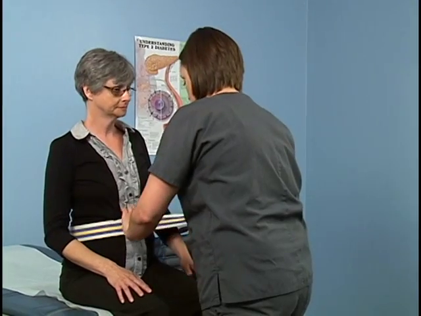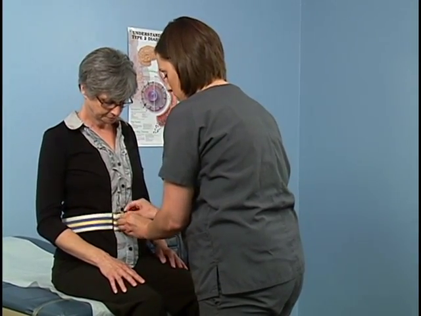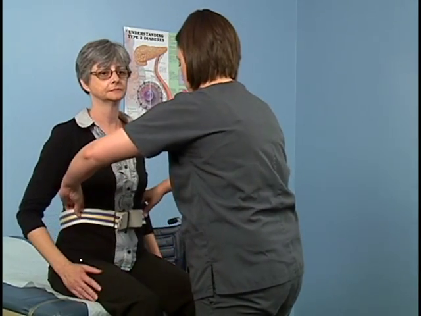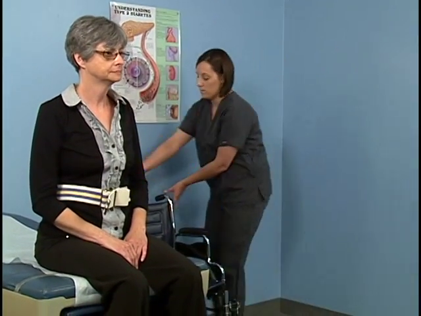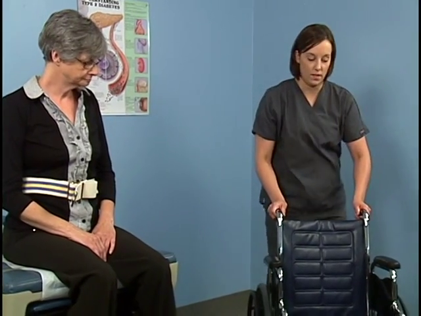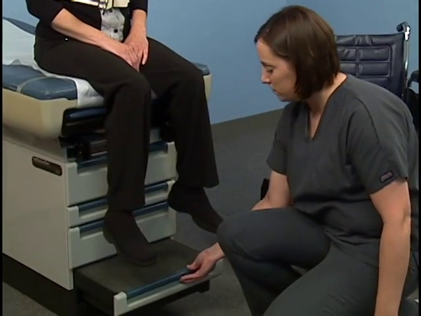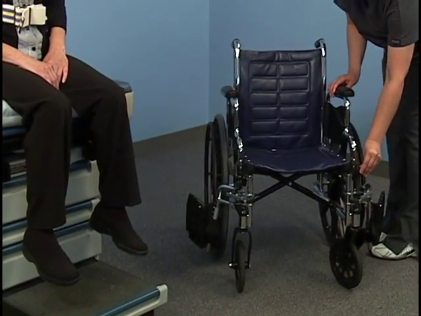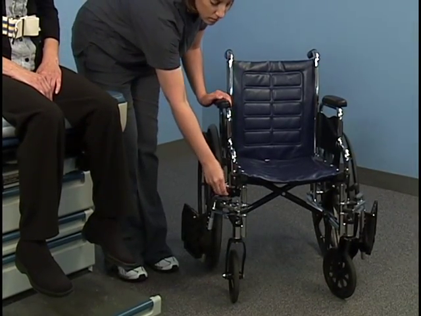When the patient is ready to return to the wheelchair, put the transfer belt back on. Position the wheelchair at a 45-degree angle to the end of the examining table. If the table is height adjustable, adjust it to the same height as the wheelchair or slightly lower. If the table is not height adjustable, such as the one you see here, pull out the table's footrest. Lock the wheelchair and fold back the footrests if needed.